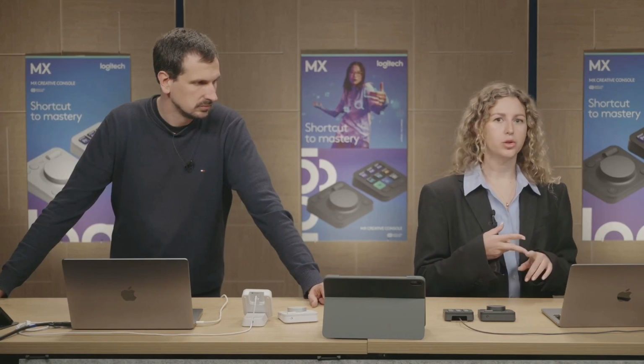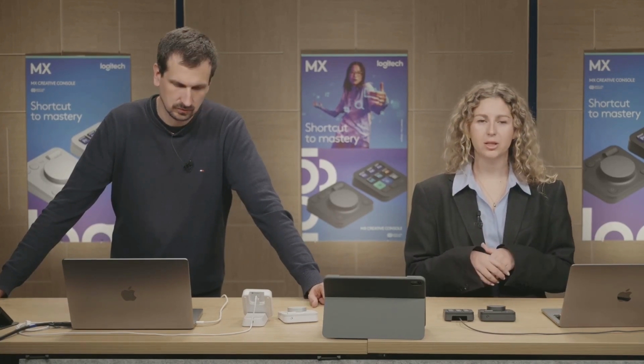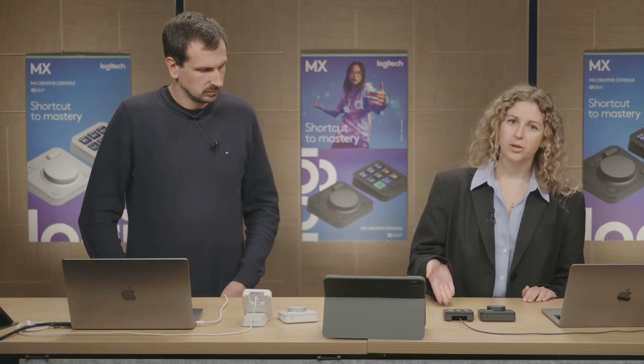First of all, you don't need to remember the combinations, and some of them require 3 to 4 key presses. You can assign an icon to easily remember it, and of course, you can also create more advanced actions that we are going to show you later today.